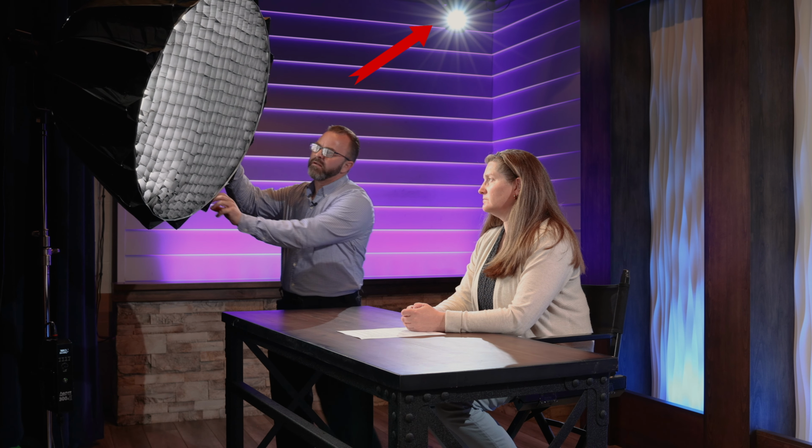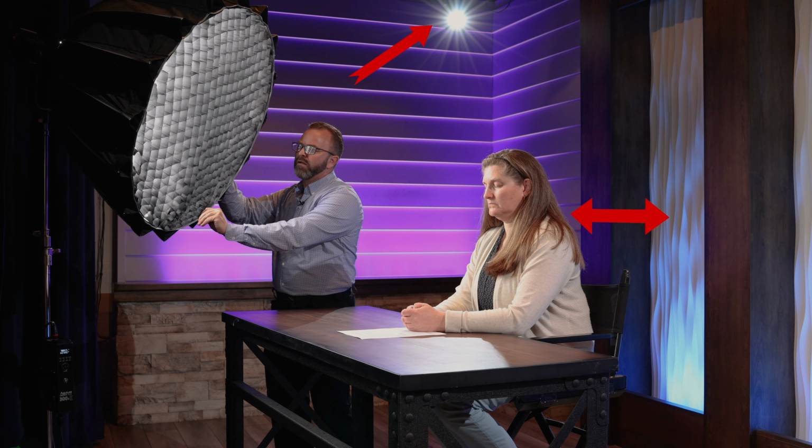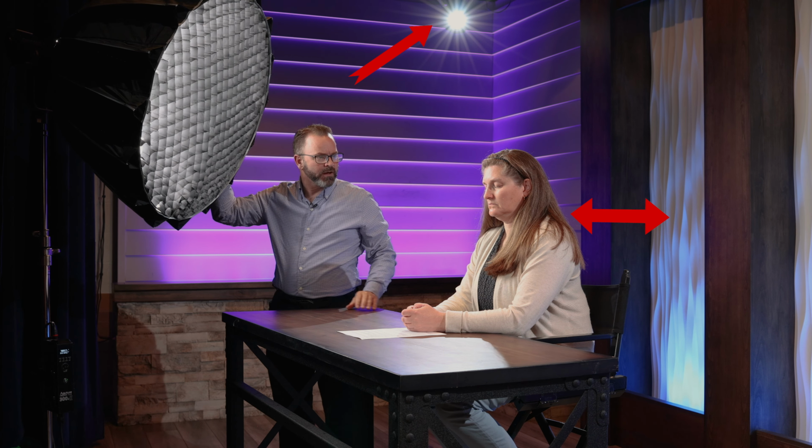Lastly is the backlight. Now the purpose of the backlight is to create a separation between the subject and the background. The backlight will create a rim light around the subject's head and shoulders, thus creating separation from the back wall. The last thing you want to do is fade into the background.